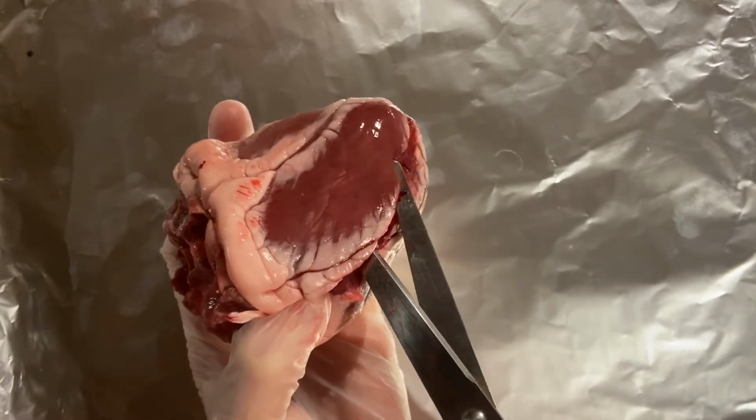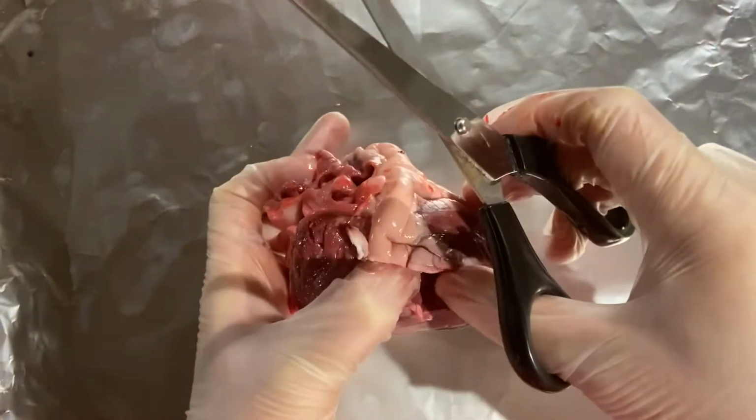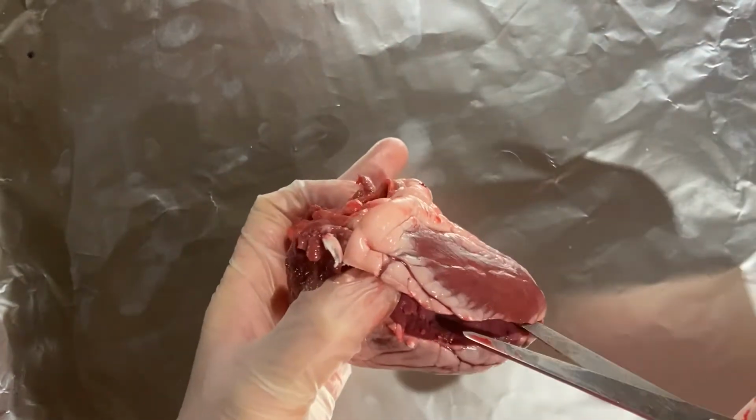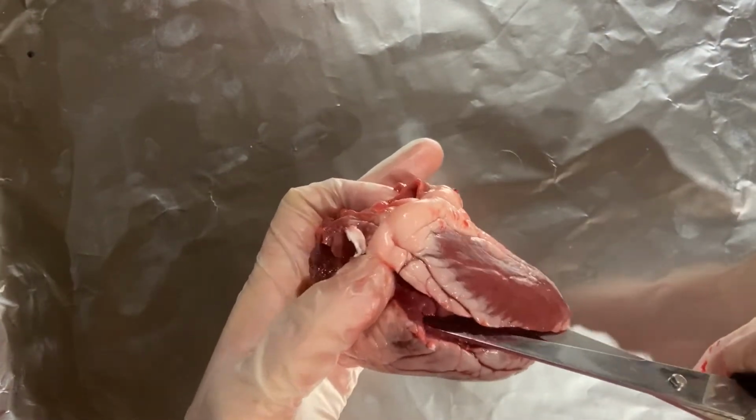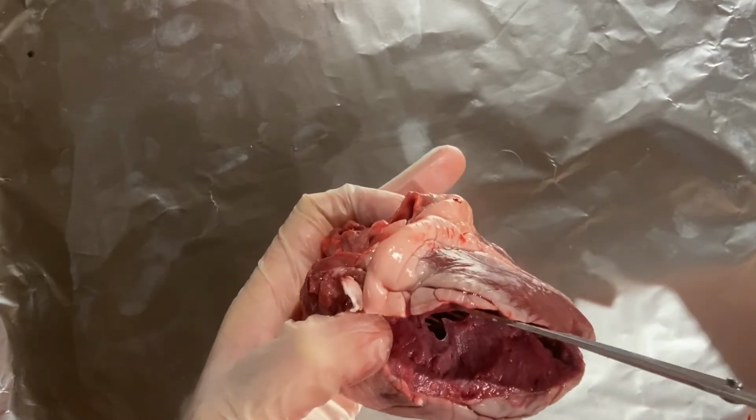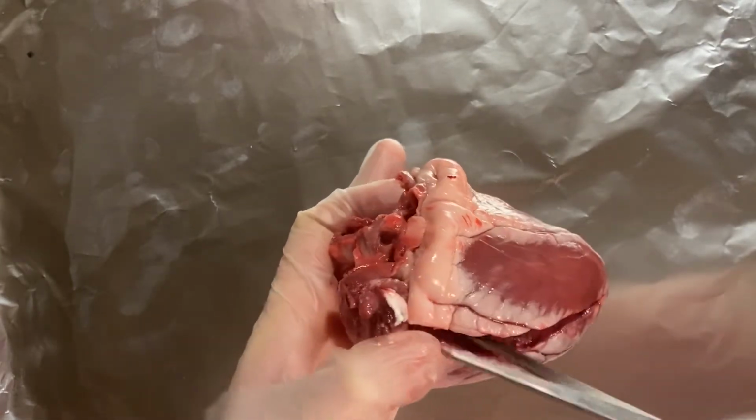Now, some people like using a scalpel, and that works just as well. It's just sometimes a personal preference. I'm just trying to go slowly.